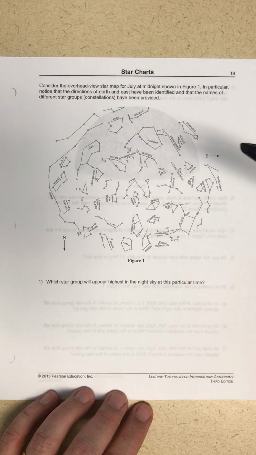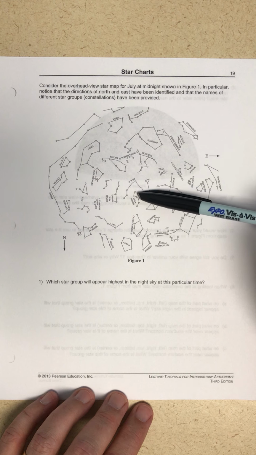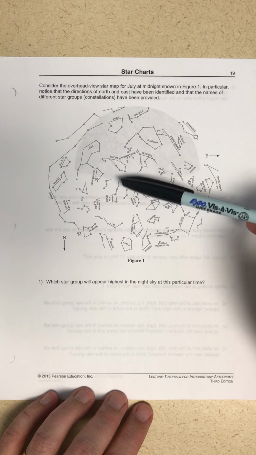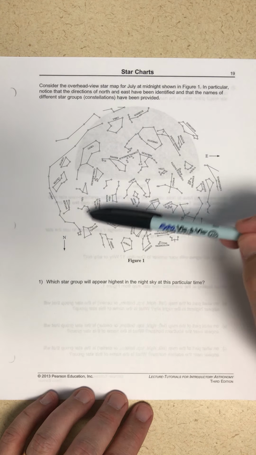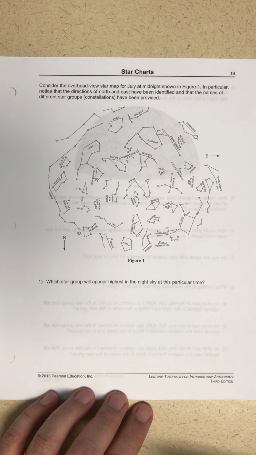It's always a favorite with the kids. Some familiar ones: Ursa Minor, Little Dipper, Ursa Major, Big Dipper, Leo the Lion. So lots of our constellations, and the ones that you can see in the northern hemisphere for the month of July.